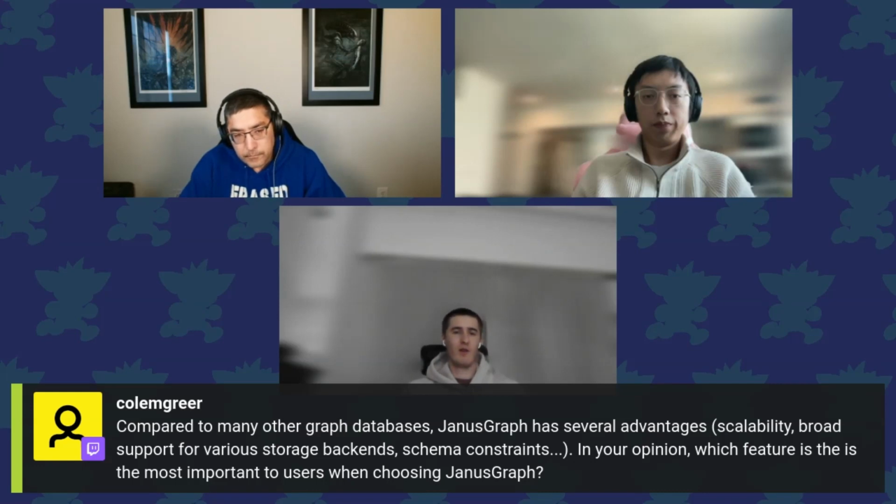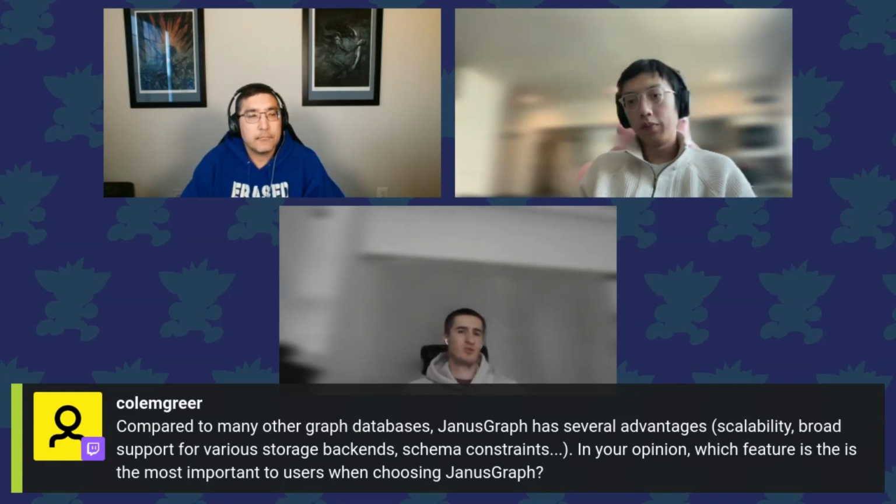You can have multiple data centers which interact with each other. You can configure that, okay, these JanusGraph instances will prefer the local data center and not the remote data center, but these other JanusGraph instances will distribute queries randomly or whatever. So there are a lot of features regarding scalability.